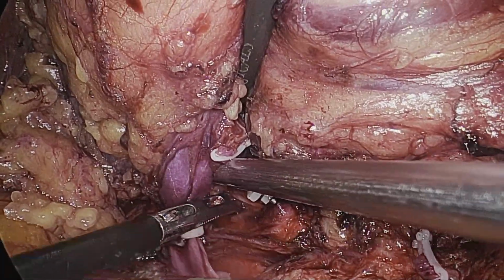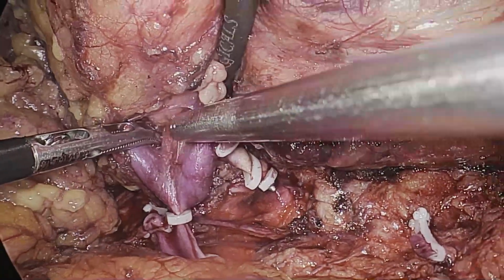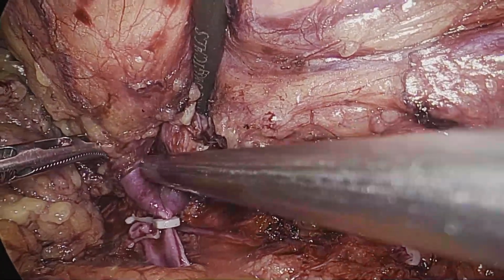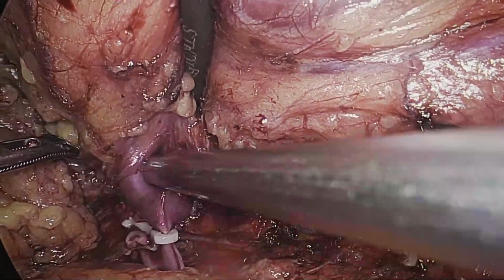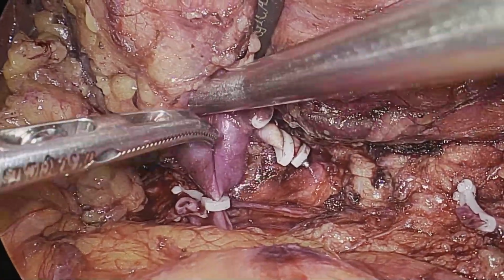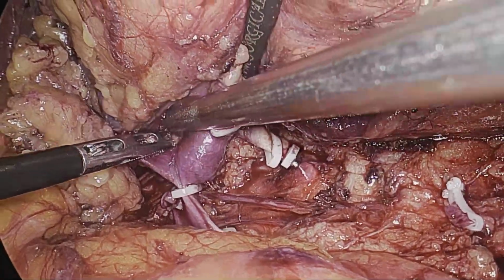Then to apply the distal clips, the vein was splitting into two just at the hilum. So we decided to separate and apply separate clips at the specimen side.